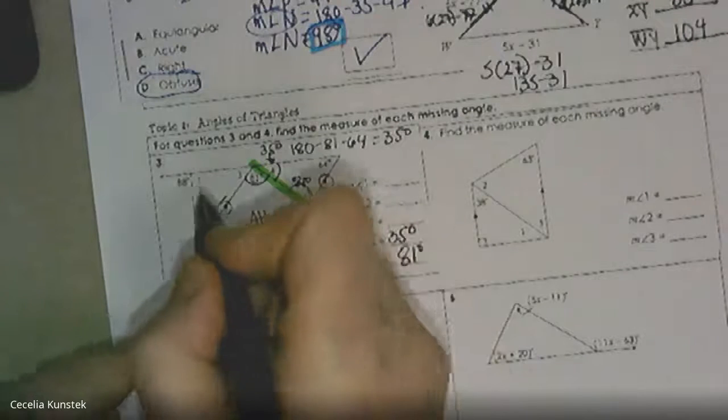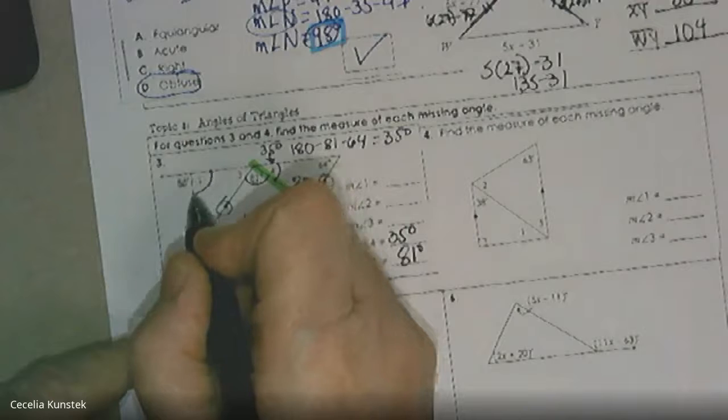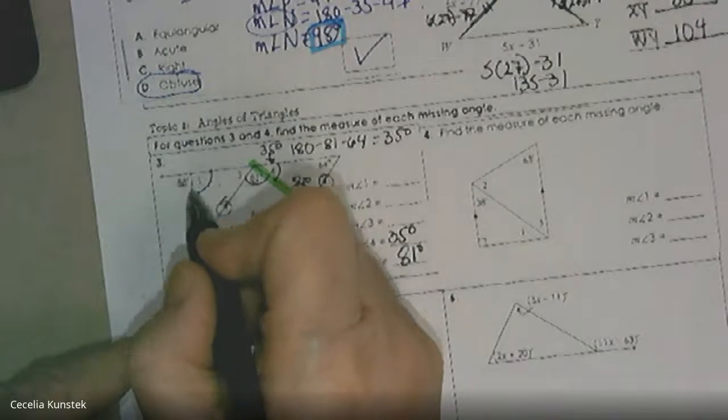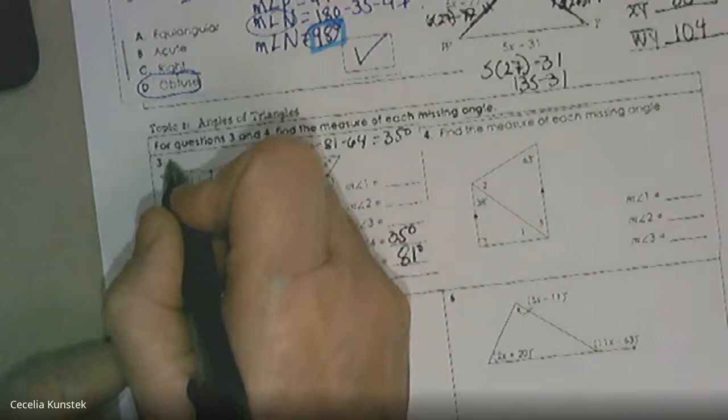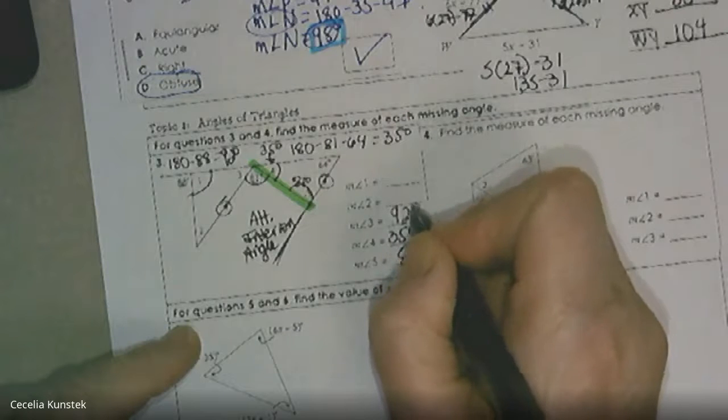Okay, so we have that figured out. What else could we figure out here? So on angle 1, with this 88 degrees here, we have a linear pair. That means that these are going to add up to be 180 degrees. So I can say 180 minus 88 is equal to 92 degrees.